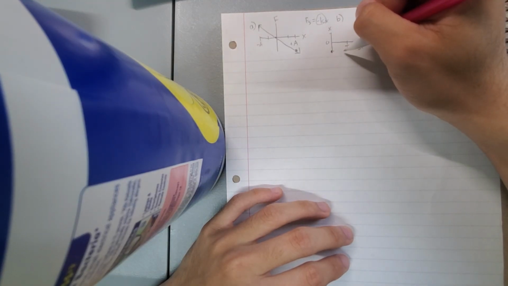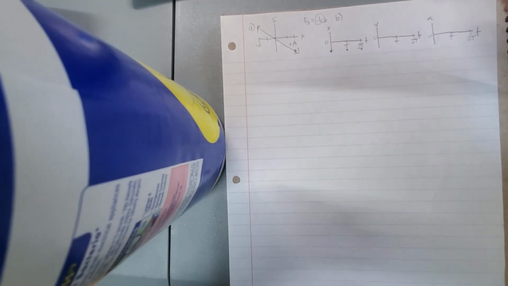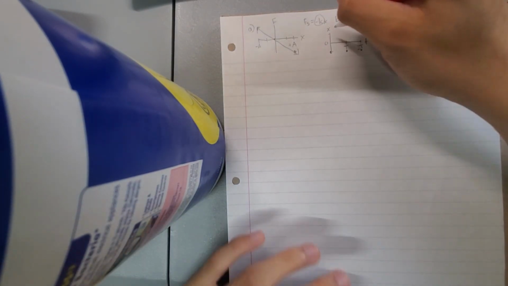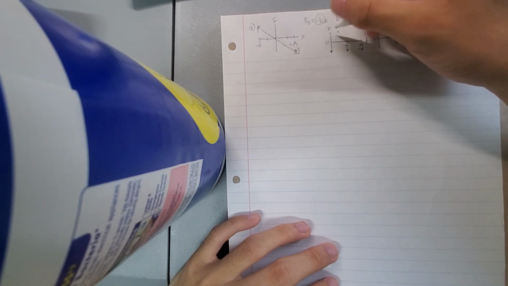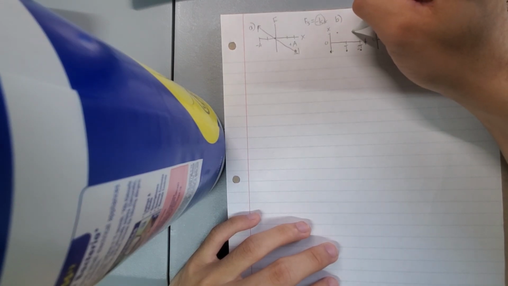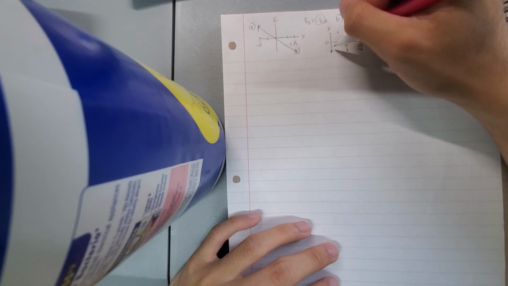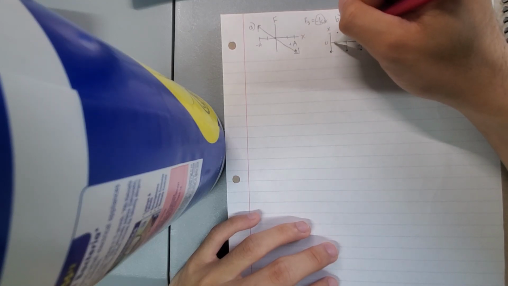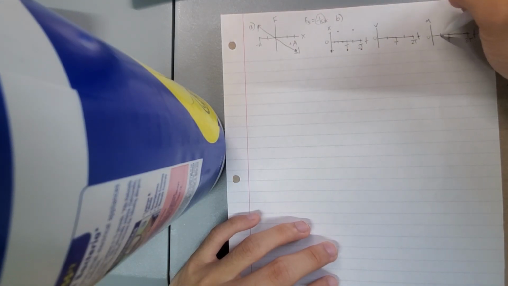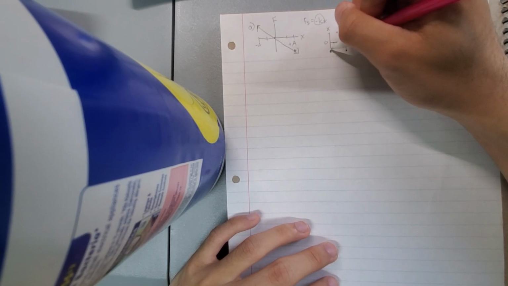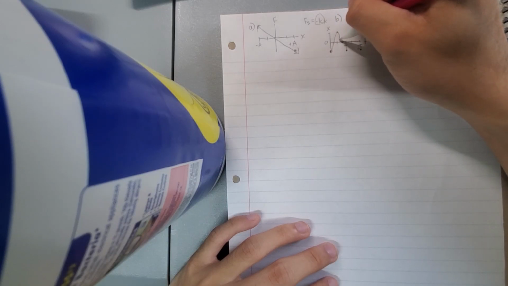So it should go to the same point at the end of the period, and at a half it should go to the opposite max. So it should look like this. Cosine graph. Sorry, I'm going all over the place. It should look like this cosine graph.